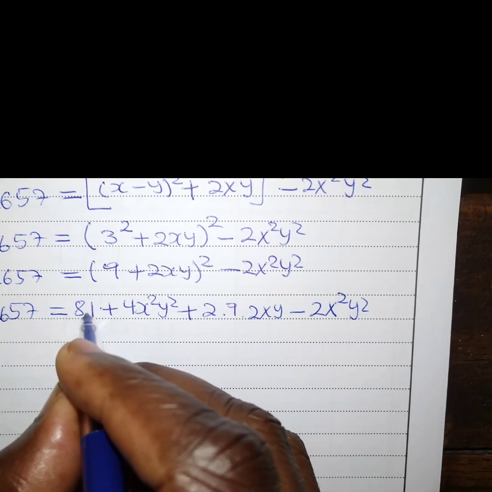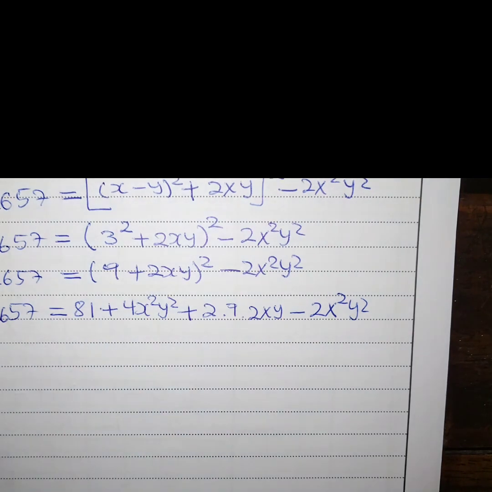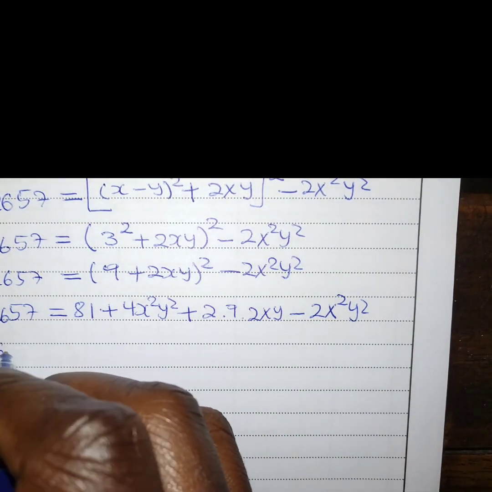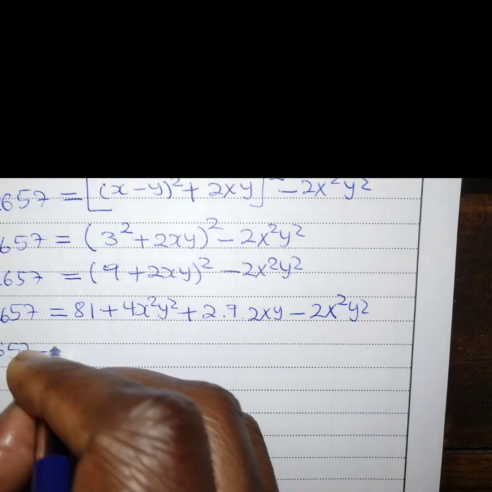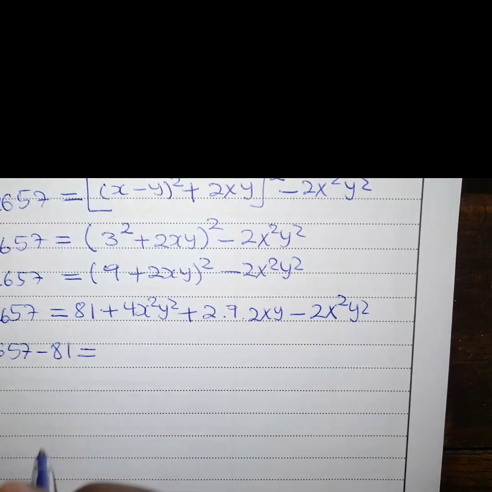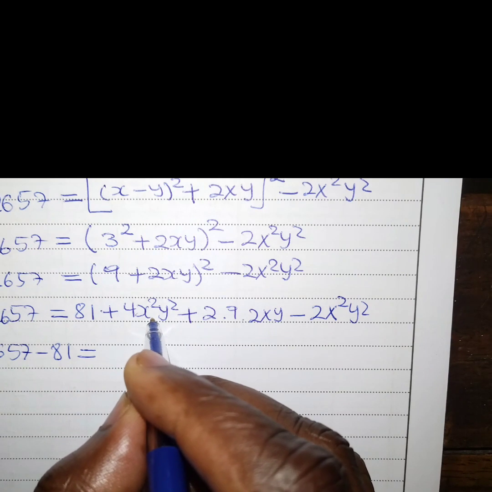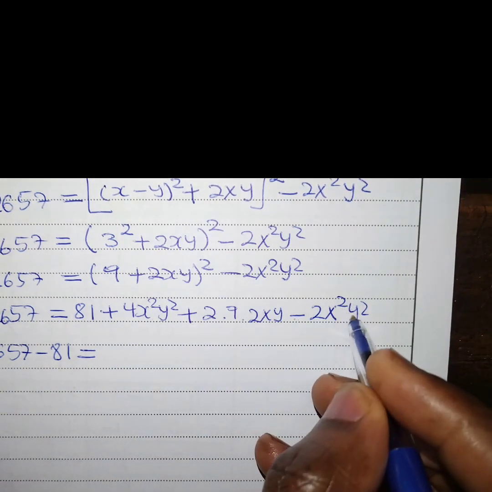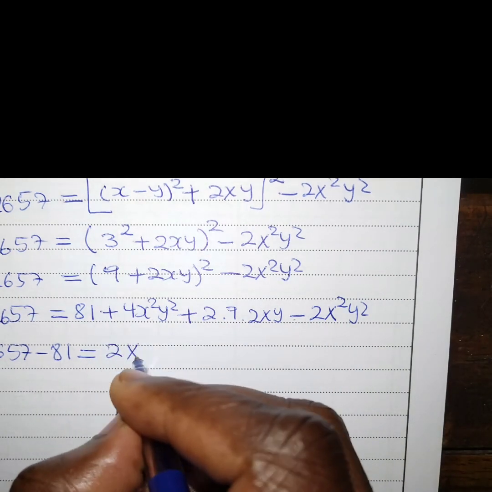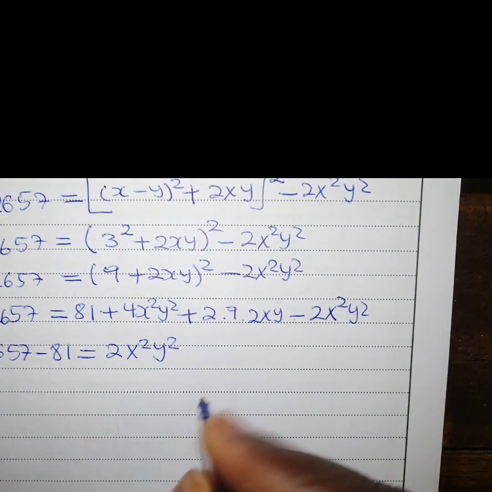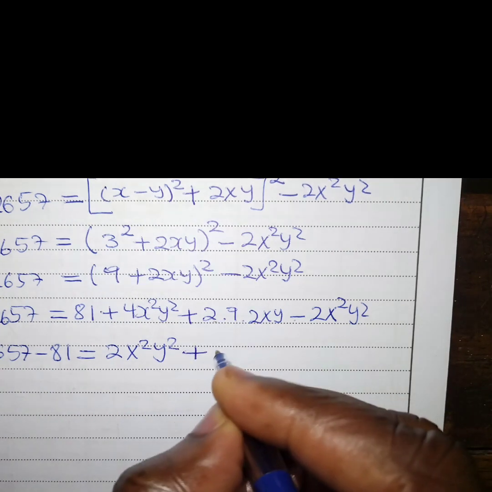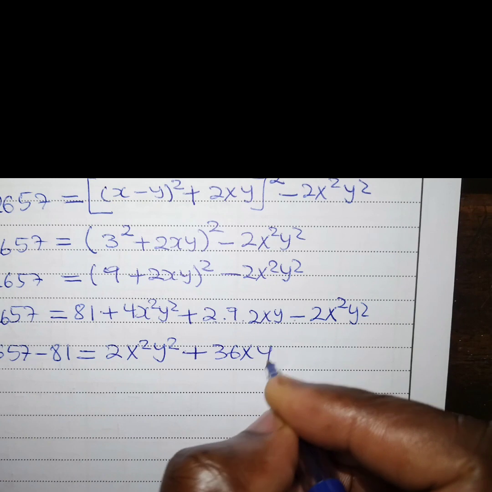So bringing 81 to the first side of the equation, I'm going to have 2657 minus 81 equals 4x squared y squared minus 2x squared y squared. This will give us 2x squared y squared, then plus 2 times 9 is 18, times 2, 36xy.